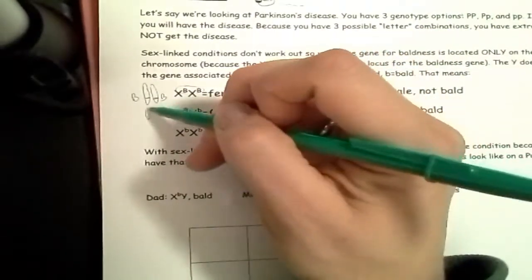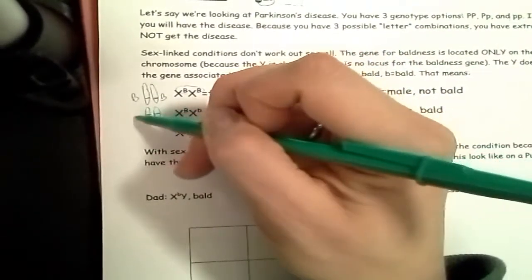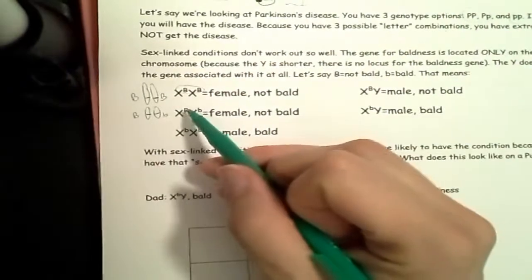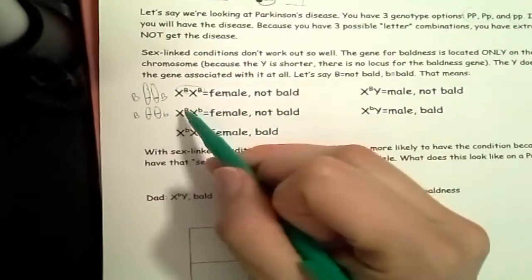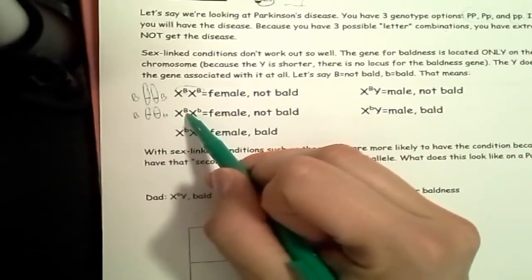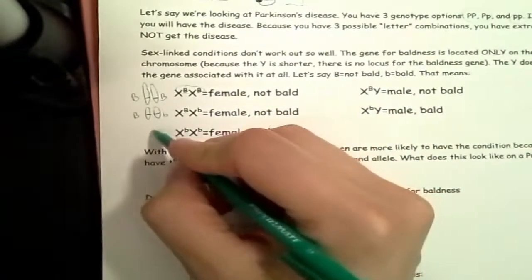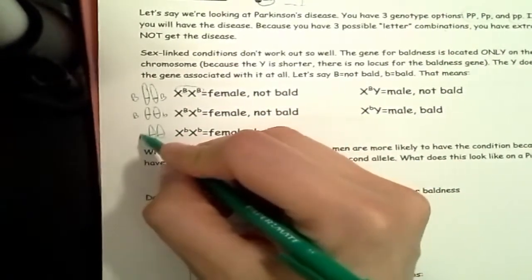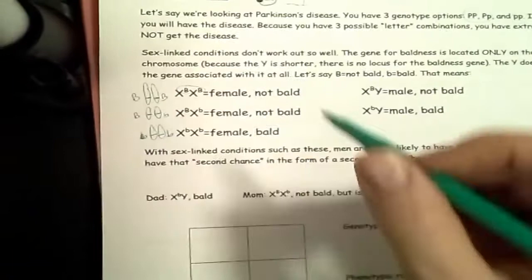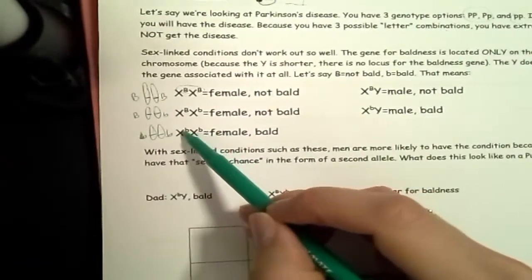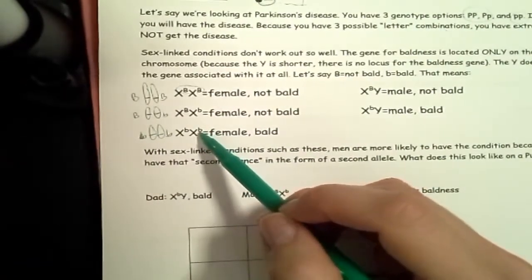This female, two X's, big B, little b alleles, heterozygous, is also not bald. She has the big B, therefore she's not bald. This female would be little b, little b, XX, bald. She has two recessive alleles.